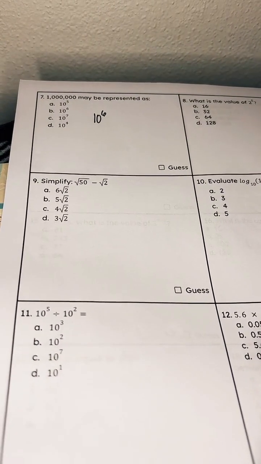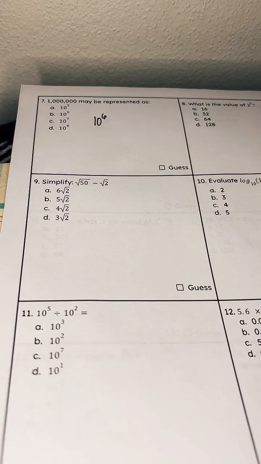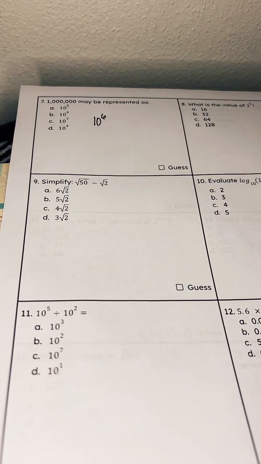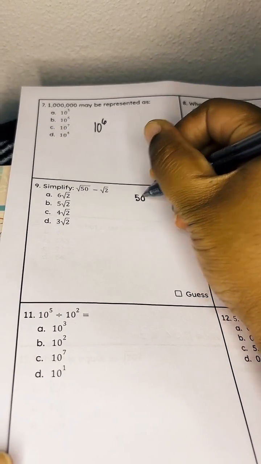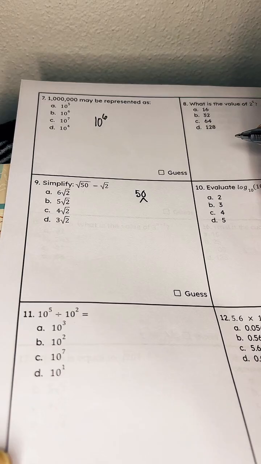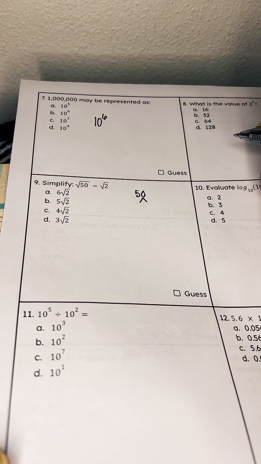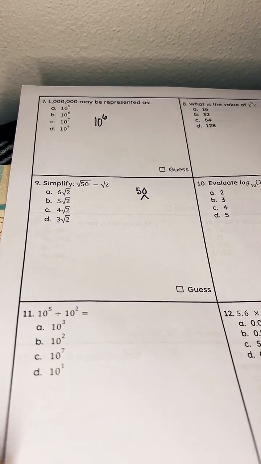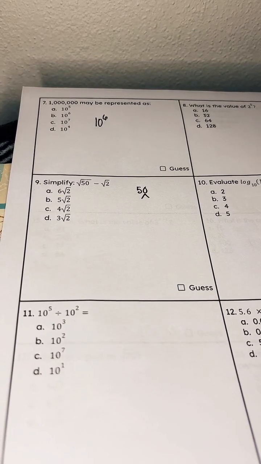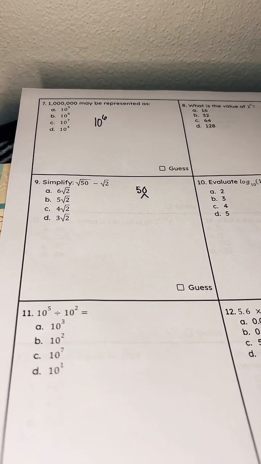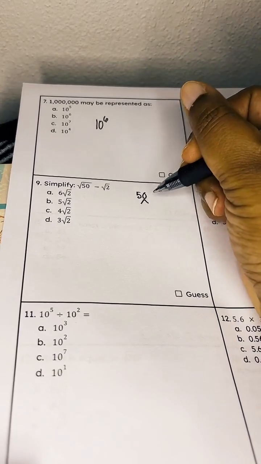All right, let's keep it pushing. 9. Simplify square root 50 minus square root 2. So let's break down this 50. Okay, Leanne said B question mark. We got any more guesses for number 9? Or we got a second or third on B? B, C, B. Okay. So what times what?